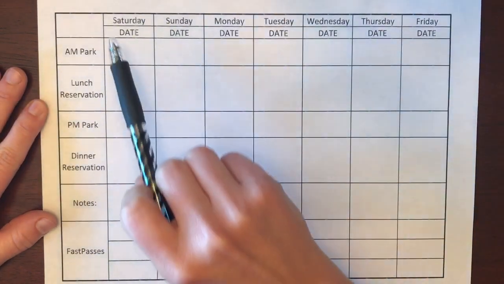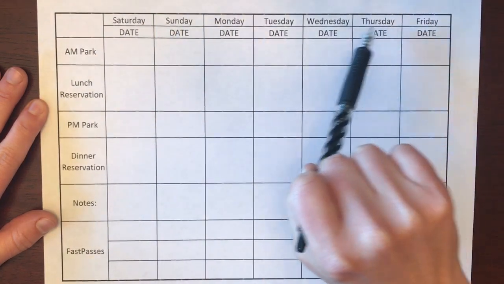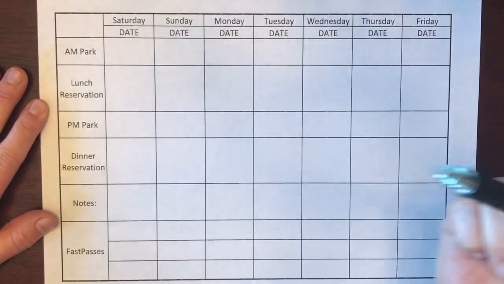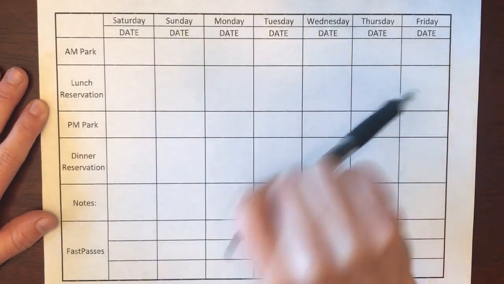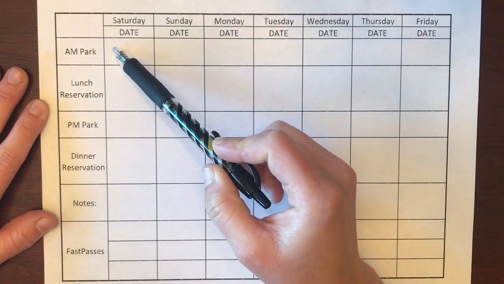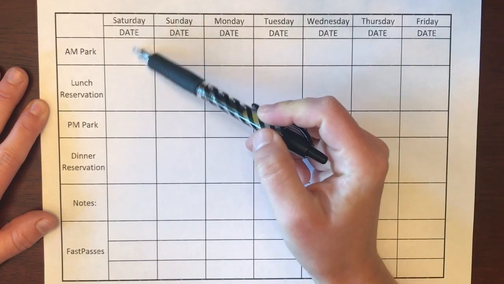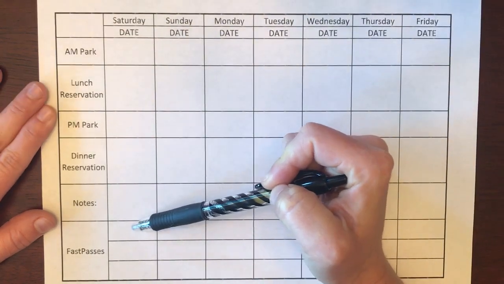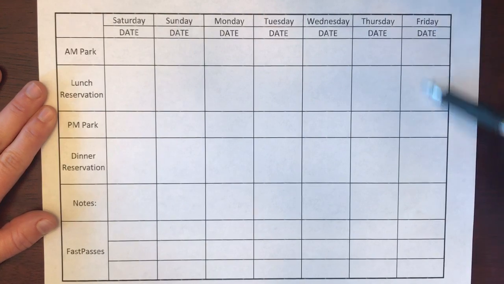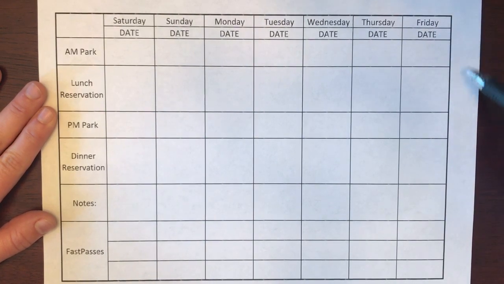So I have the days that I'm going to be there over the top, and then I'll just put the date of whatever trip I have. And then this is my arrival date, because we'll usually go to the parks in the evening on the arrival date. And then this is our last full day in the park. So the day that we leave is not actually on this paper.